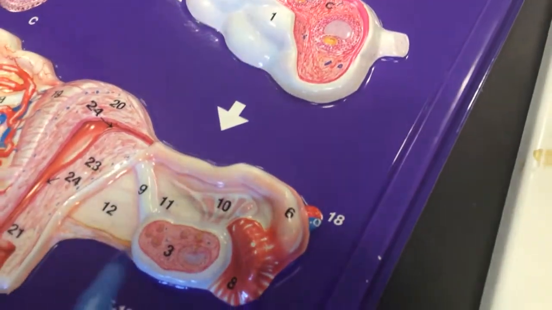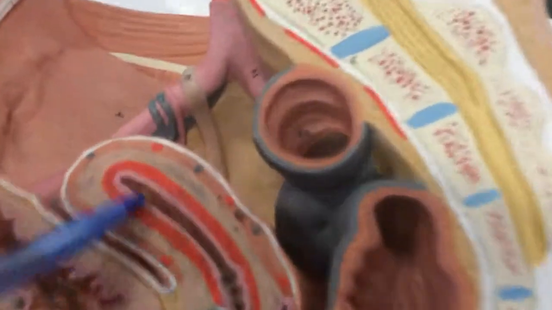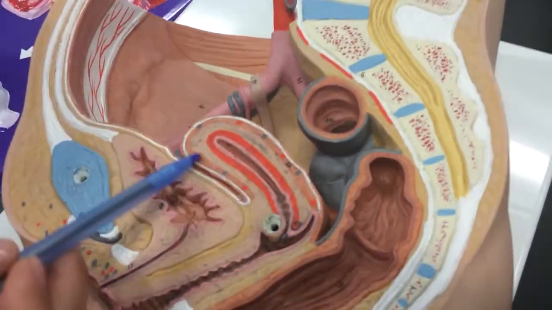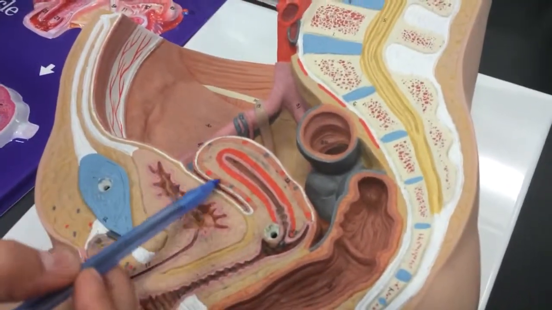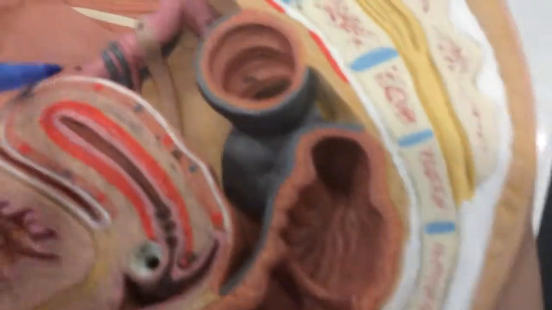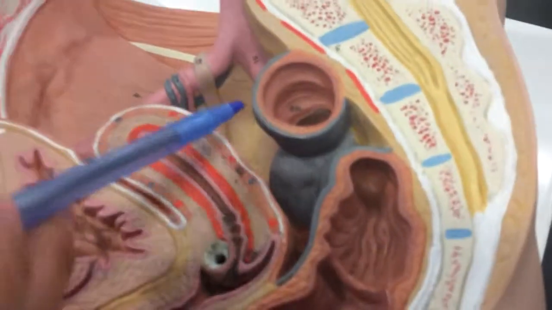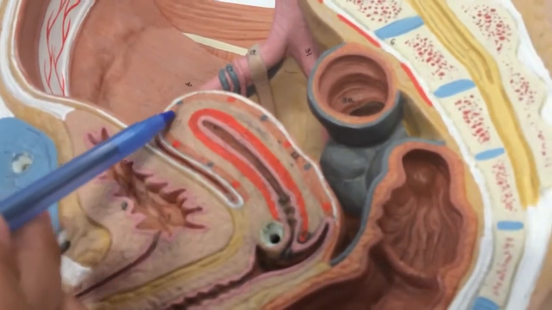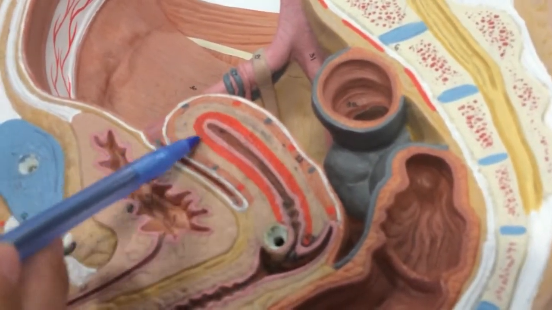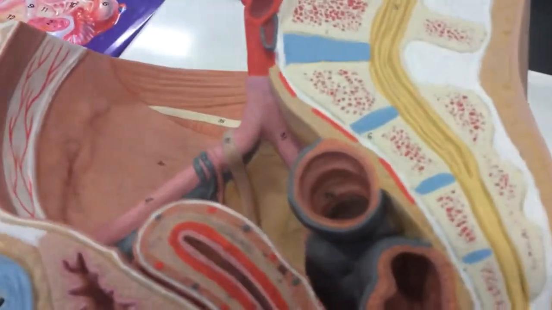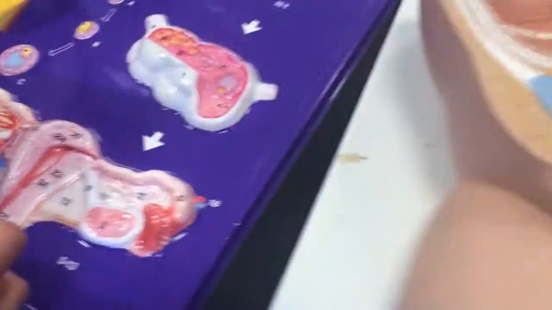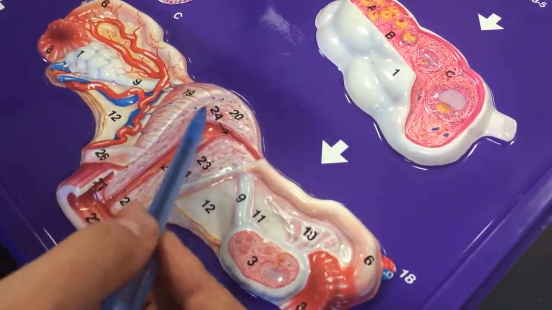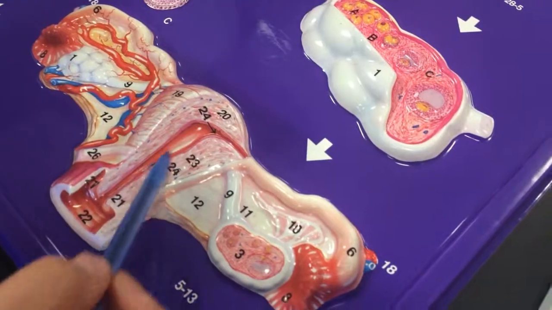And then you have the uterine canal, which is right here. And then the body of the uterus is this whole area surrounding the uterus. You have the perimetrium surrounding the outside of the uterus, the myometrium is the middle, and then the endometrium is the inside of the uterus. So on this model you can see the body of the uterus here. You have the perimetrium, and then the myometrium, and then the endometrium.